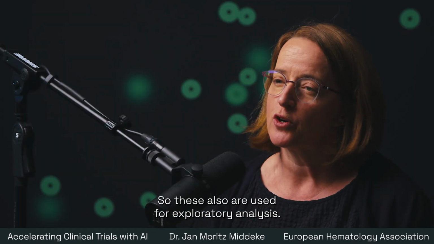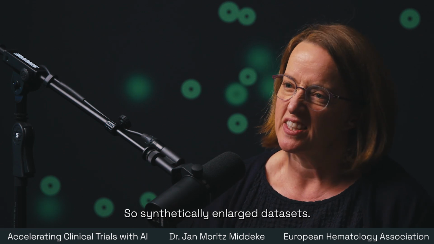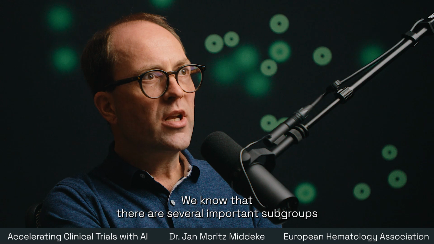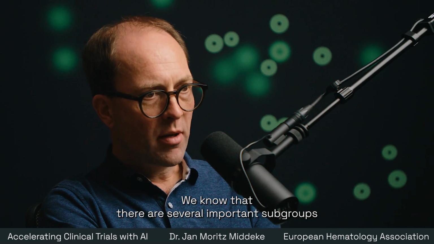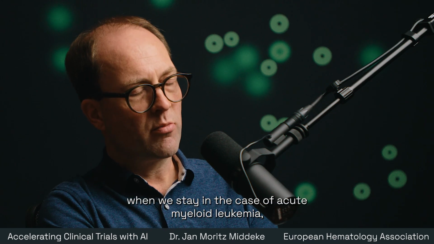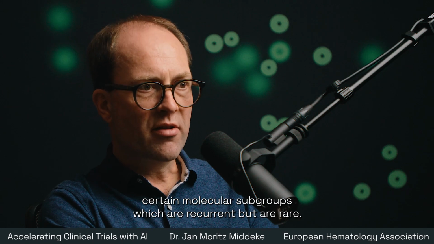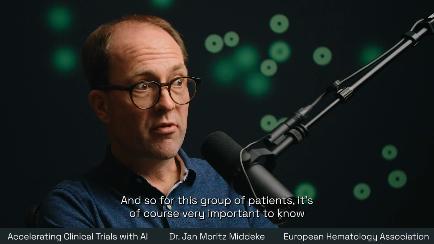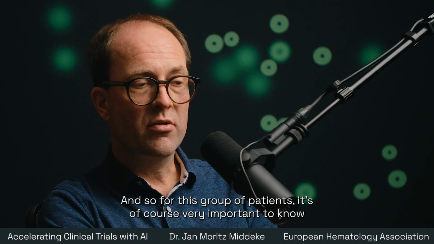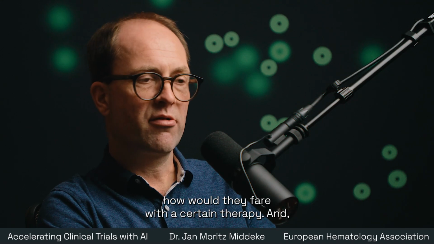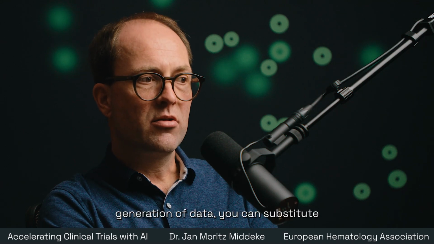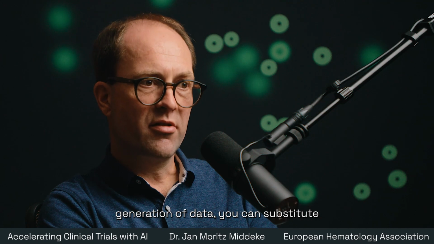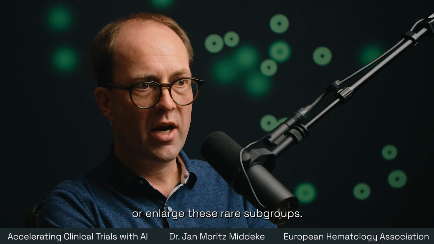So there is also a use for exploratory analysis to synthetically enlarge datasets. What is the interest of this? We know that there are several important subgroups when we stay in the case of acute myeloid leukemia, certain molecular subgroups which are recurrent but are rare. And so for these group of patients, it's of course very important to know how they fare with a certain therapy. And with a synthetic generation of data, you can substitute or enlarge these rare subgroups.